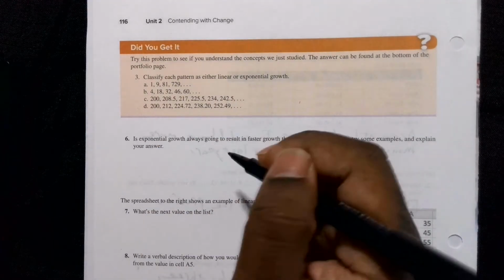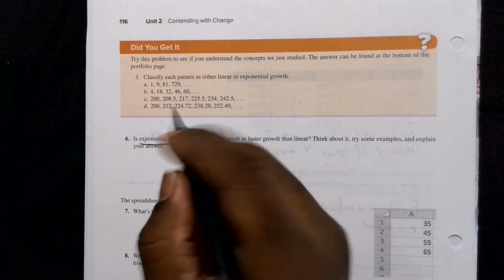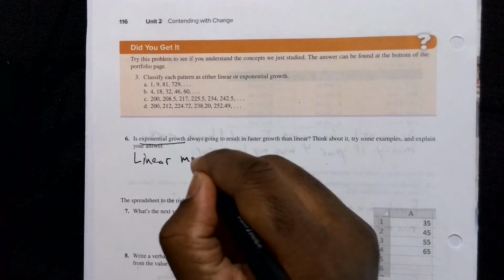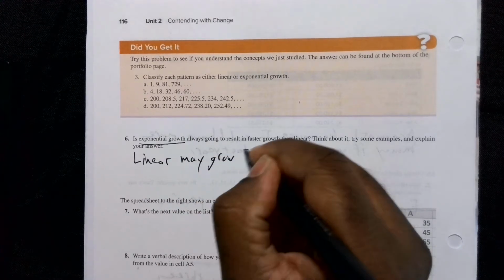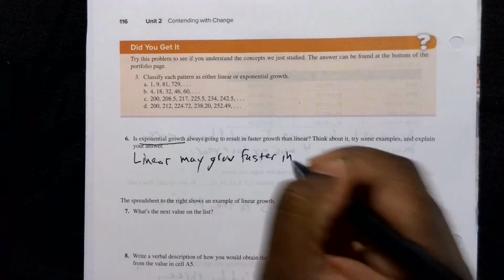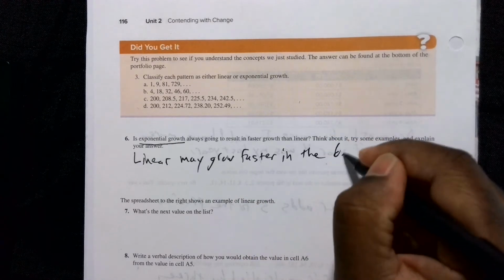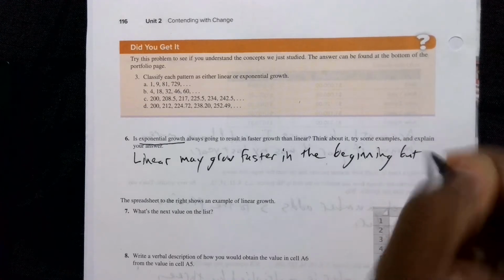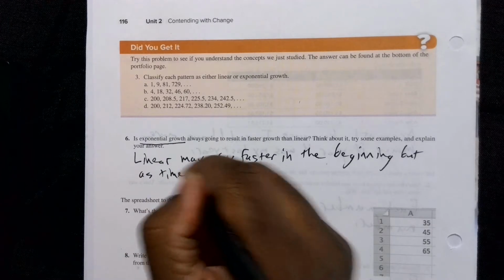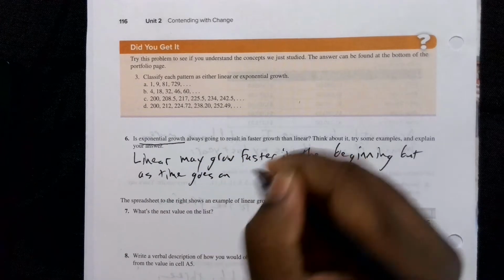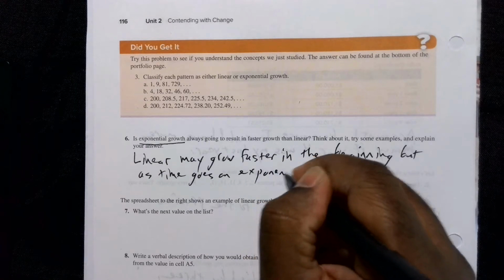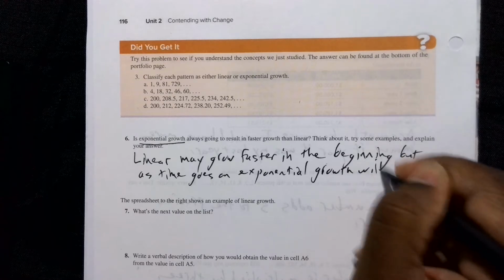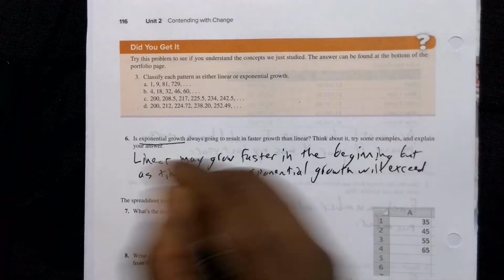Well, no, with exponential growth, that answer would be true, because linear may grow faster in the beginning, but as time goes on, exponential growth will exceed linear growth.